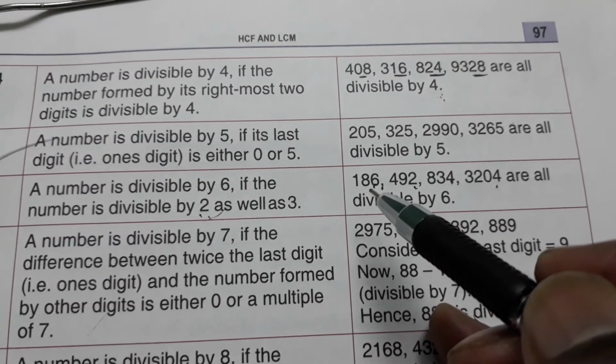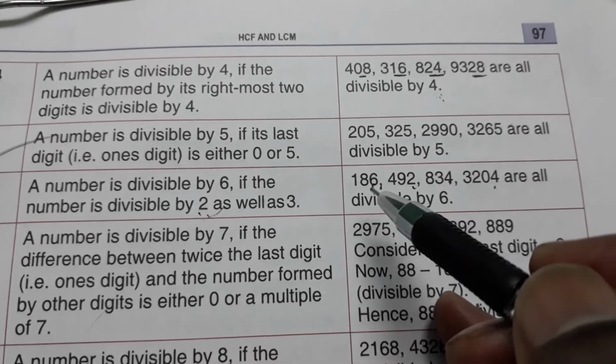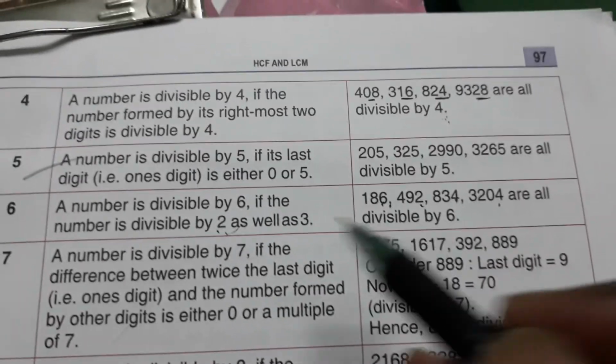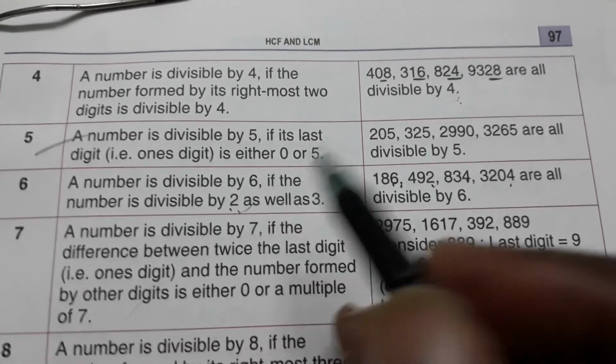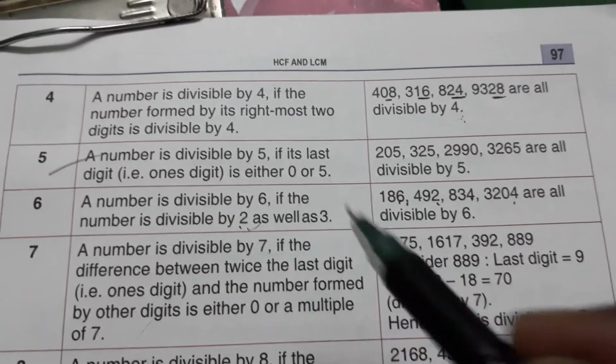Two conditions are satisfied. What are the two conditions? Divisible by 2 and divisible by 3. Then automatically it is also divisible by 6. What is the condition for 6? Once again repeating: any number divisible by 6 must be divisible by 2 and 3. That is the rule for 6.